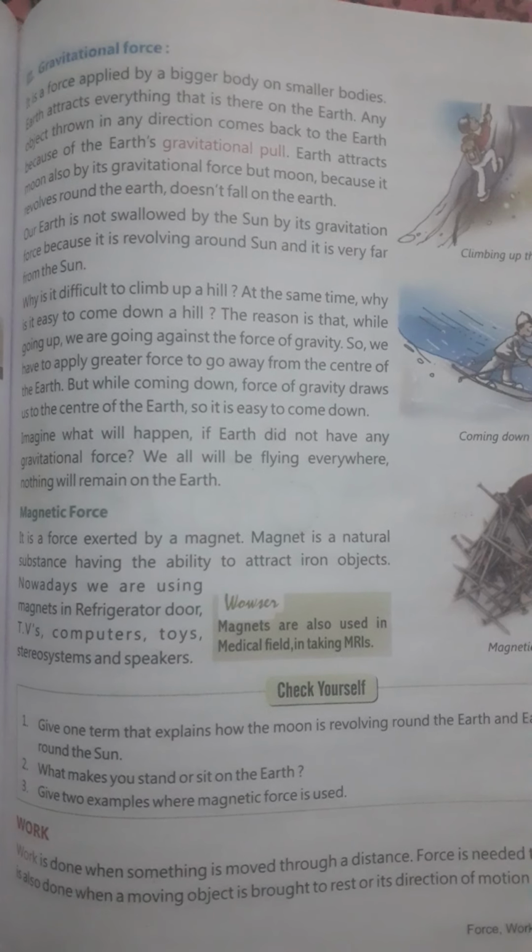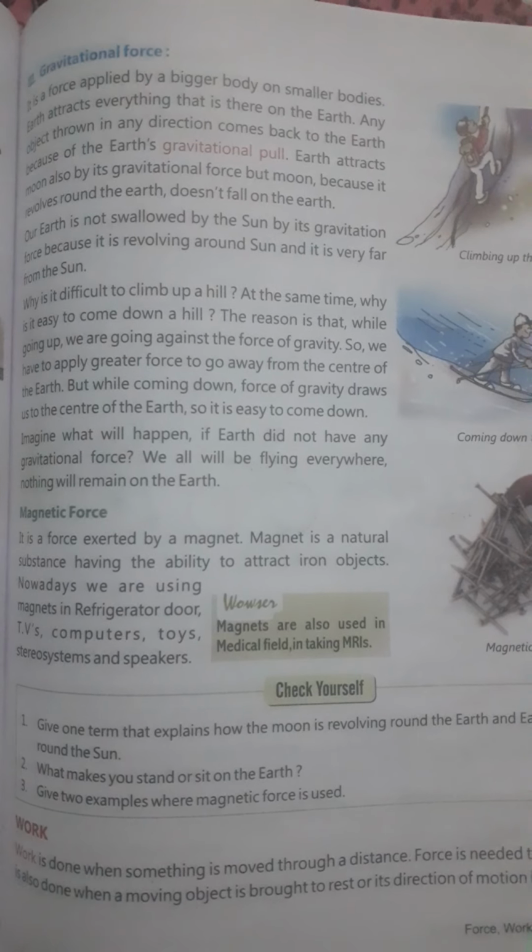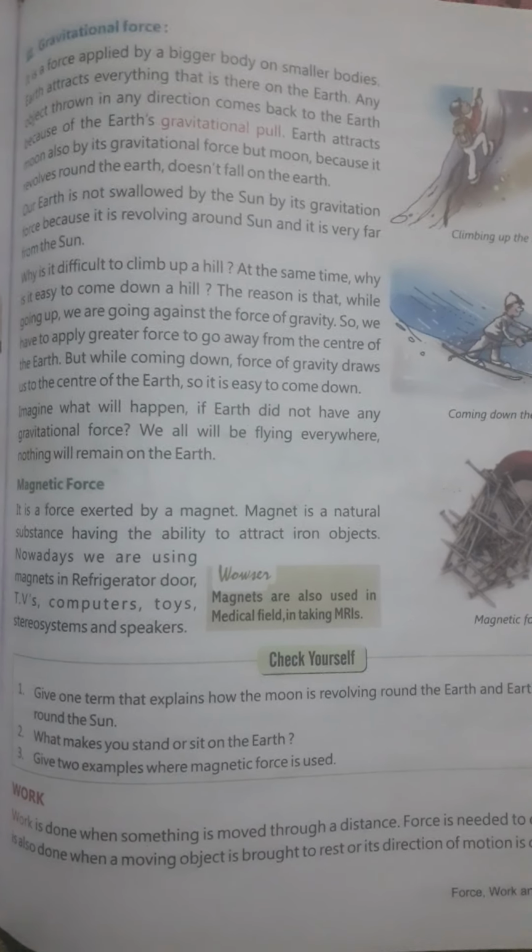We all know that the earth attracts everything. How can we know that? Whenever we throw anything in the upward direction, for example a ball, in any direction or upwards, what happens? After some time this ball returns to the earth. So the earth is attracting that ball towards itself.